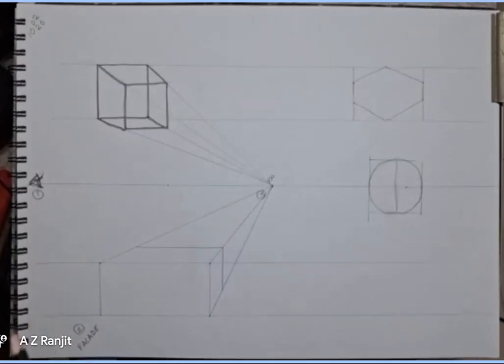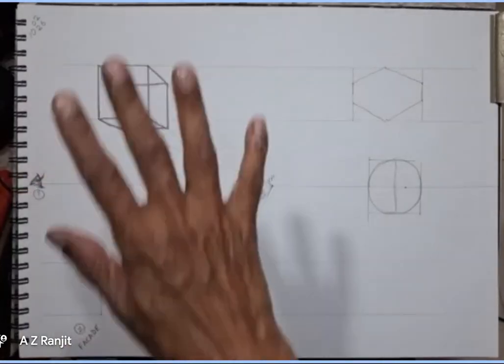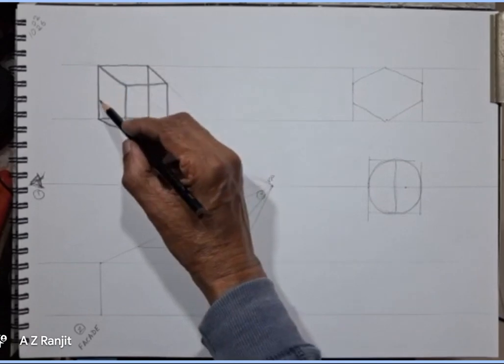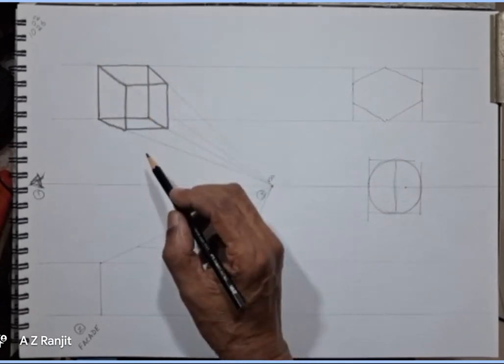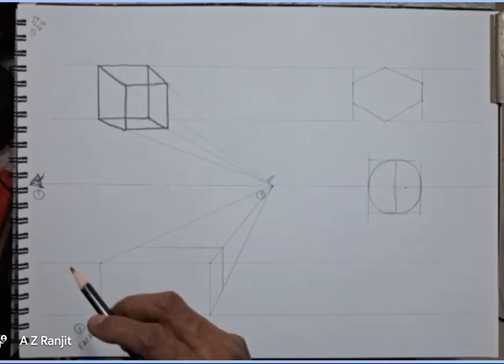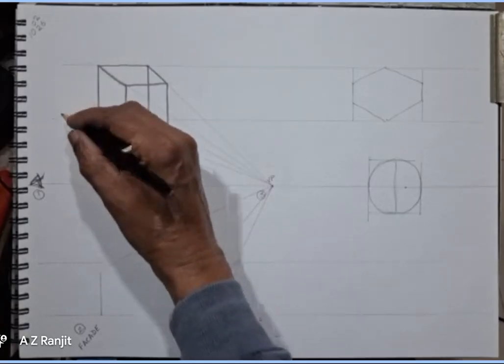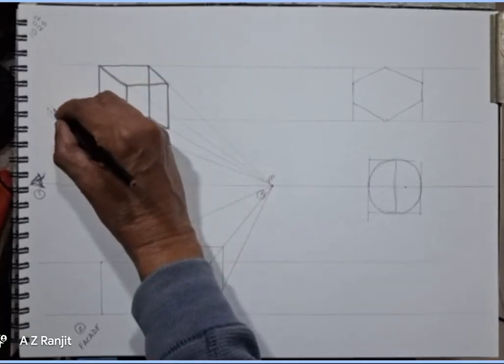This we call a wire mesh. Or this is a plexiglass, a transparent glass box. Or only those rods. The sides are empty. So when the sides are empty, this is known as a wire mesh.